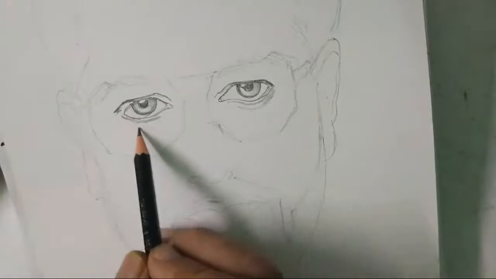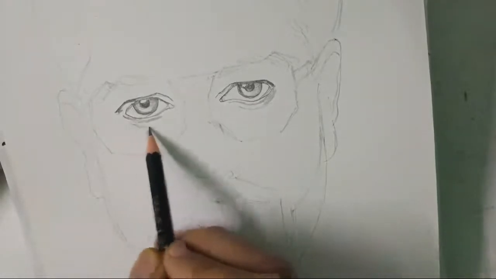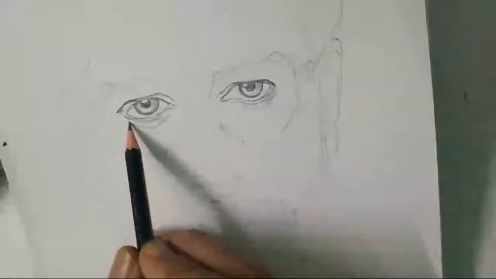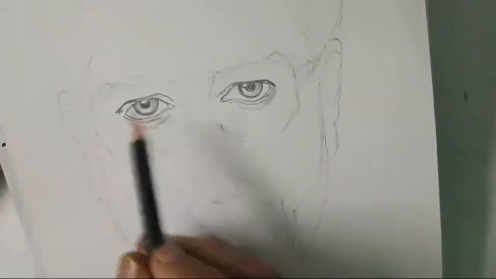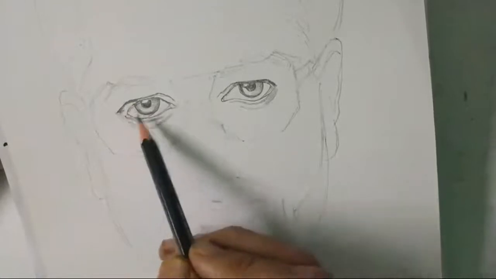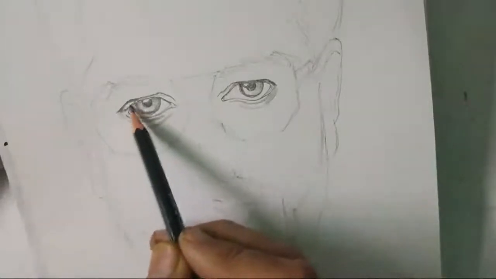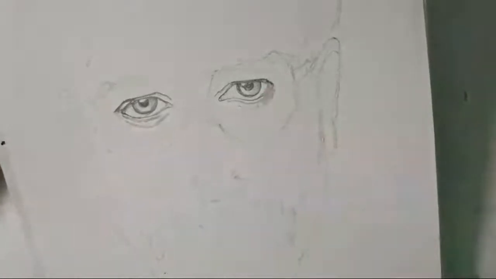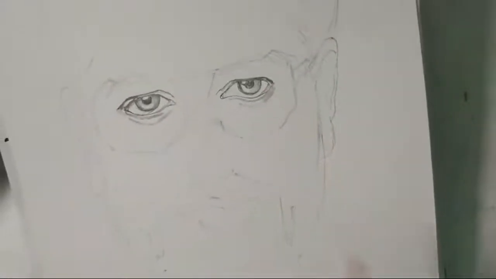Now you give shade. So the eyes are done.